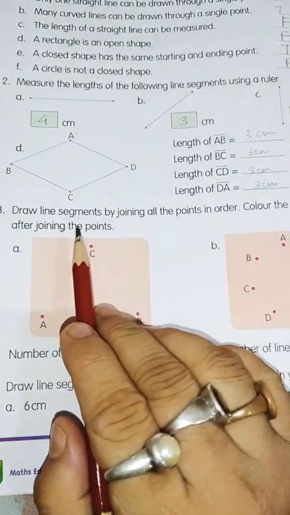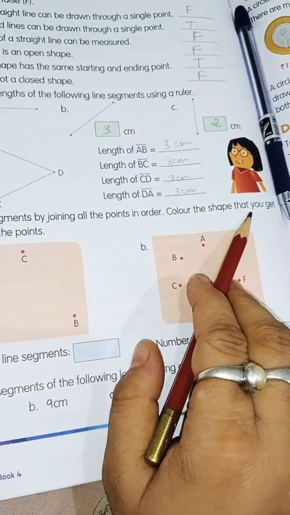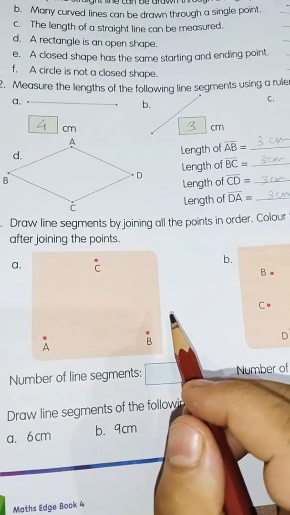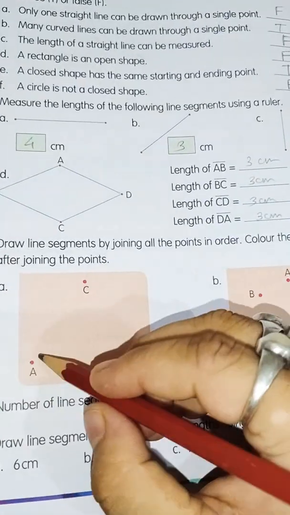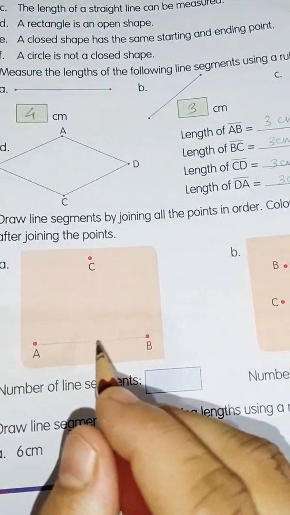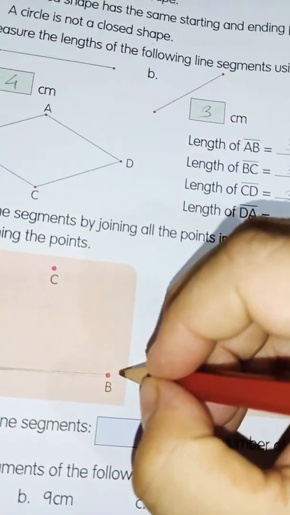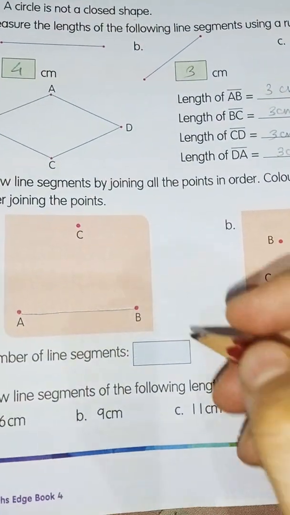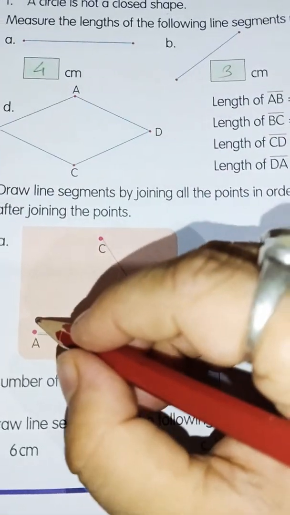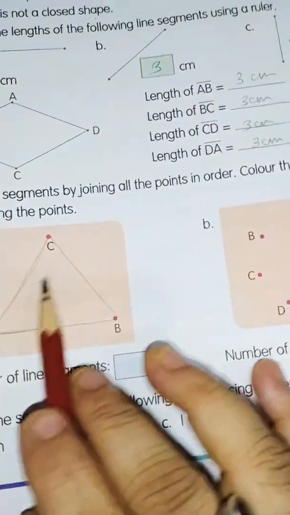They have asked you to draw line segments joining all the points in order, color the shape that you get after joining the points. So if I join from A to B, they have asked you to join in order, so you'll join from A to B. I am not using the scale because I cannot do it with one hand, so I'm just drawing with my pencil. Then you will join B to C, and lastly you will join C and A. So you get this shape. Okay, after getting the shape you have to color it.